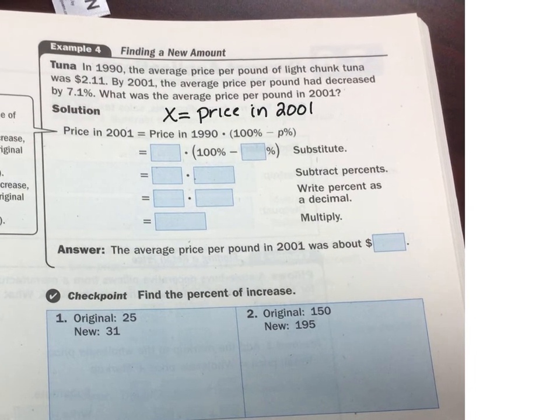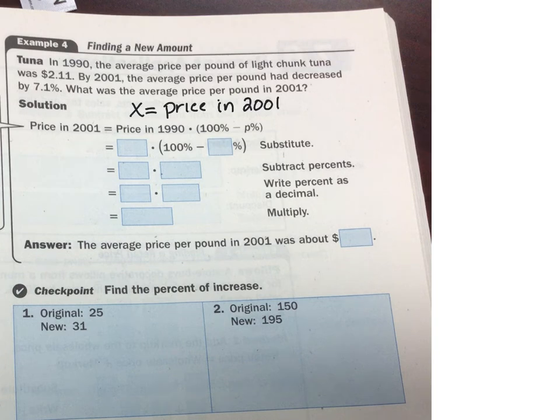Okay, so you could do this one of two ways again. You could take the price, 2.11, and multiply it by 7.1%, which is 0.071. So it's 2.11 times 0.071, and then you could subtract it from $2.11. Okay, let's try that.